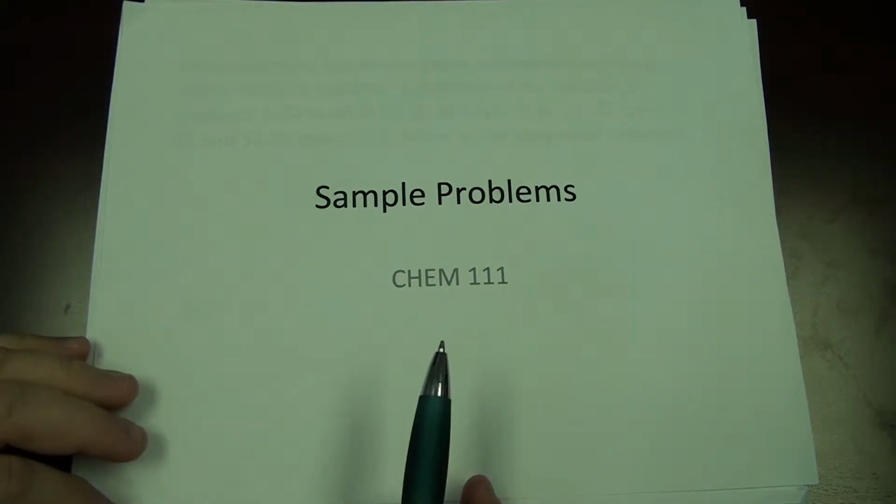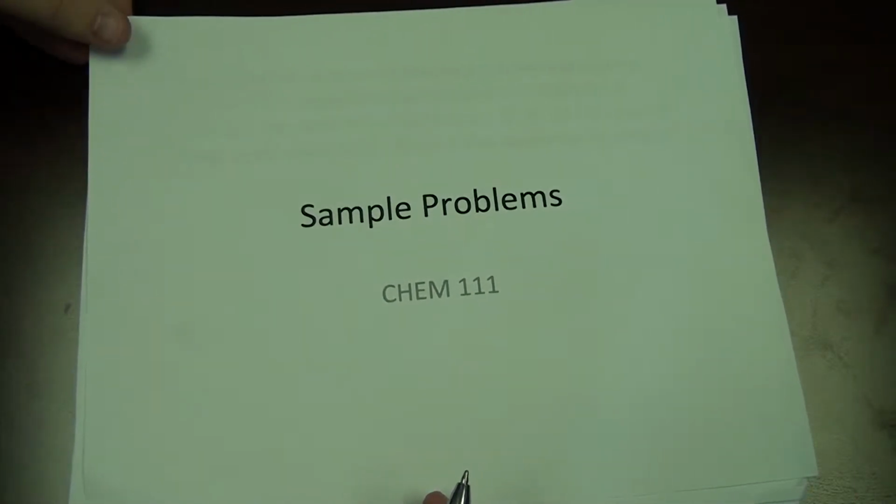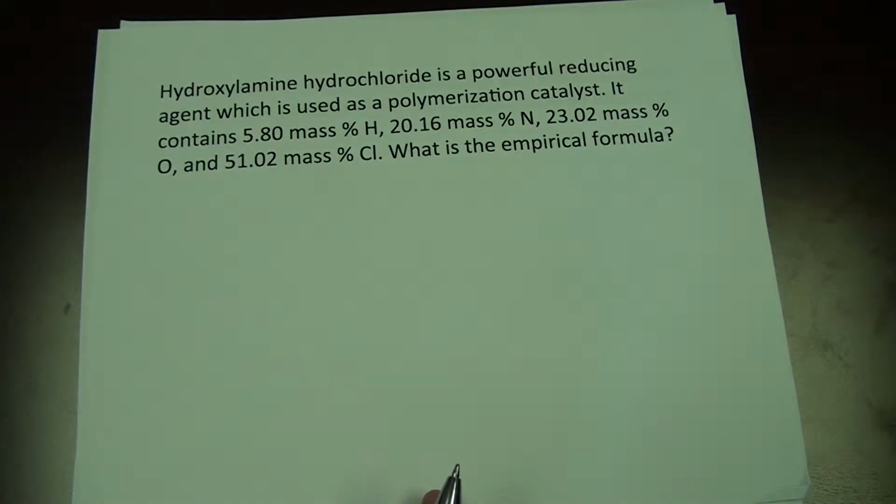All right, more sample problems for Chem 111. So today we're talking about empirical formulas and solving for empirical formulas. First, let's look at hydroxylamine hydrochloride, a powerful reducing agent which is used as a polymerization catalyst. It contains 5.80 mass percent of hydrogen, 20.16 mass percent nitrogen, 23.0 mass percent oxygen, and 51.02 mass percent chlorine. What is the empirical formula?